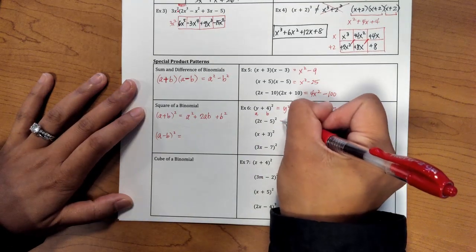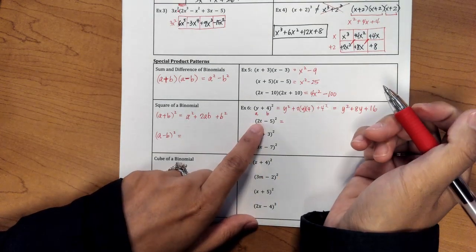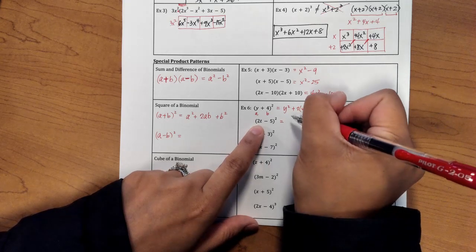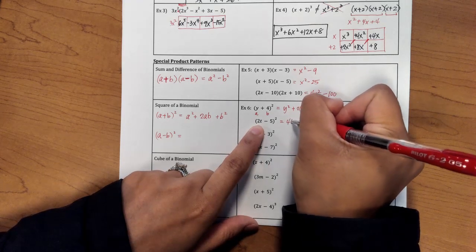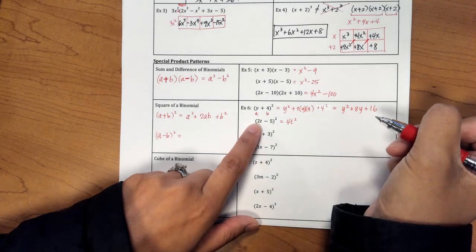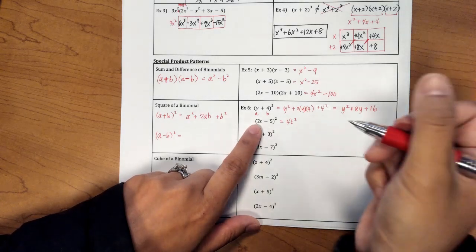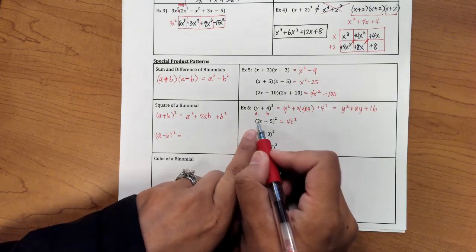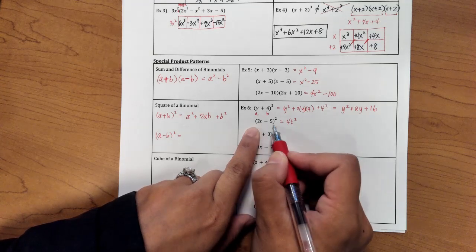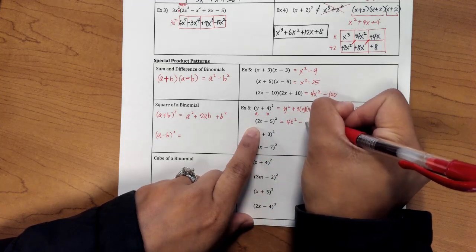So let's do this. Let's see if we can do this one in our head. Ready? We're going to take the first term squared. That's 4t squared. Be careful, it's not 2t squared, right? 2 times 2. We're going to double what a times b is. So that's negative 10t doubled. So that's negative 20t.